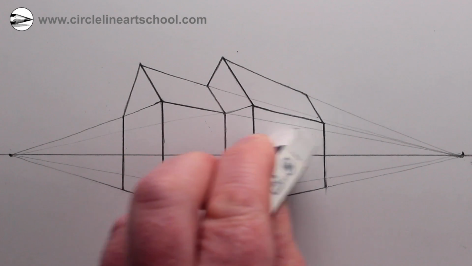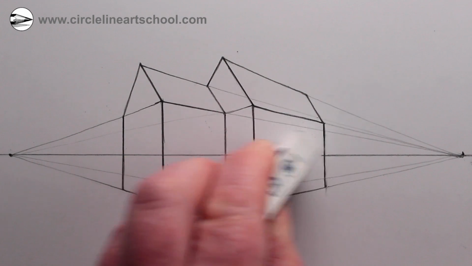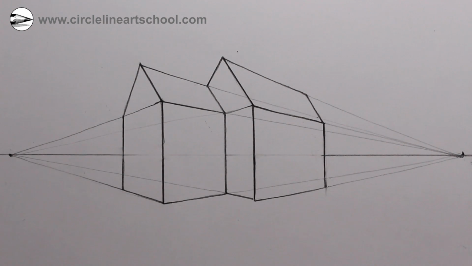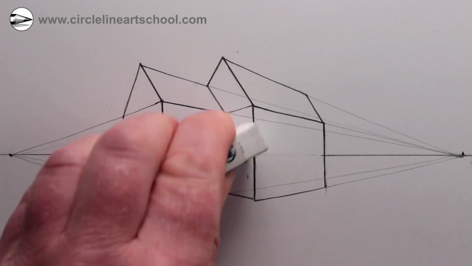We could also erase the horizon line that goes through the building. We don't need that anymore. So any of the guidelines in the building, we can erase those.